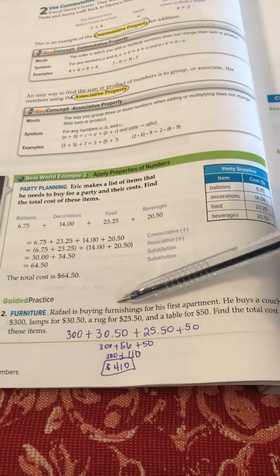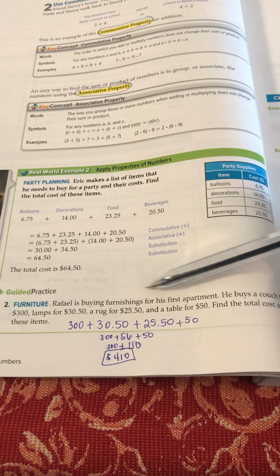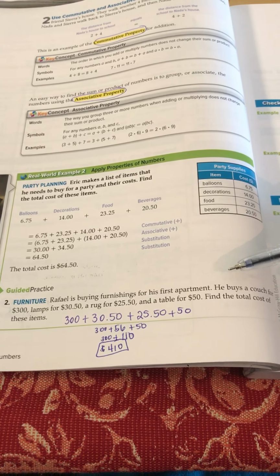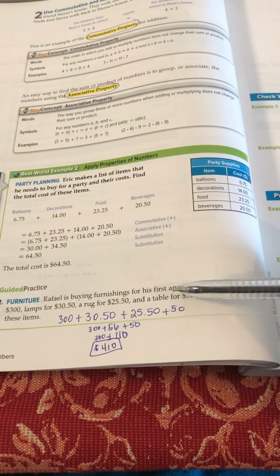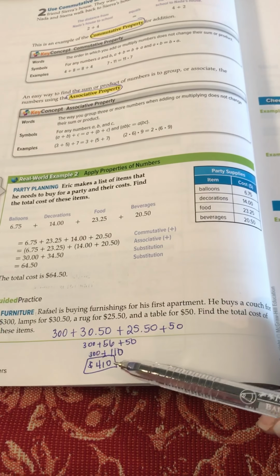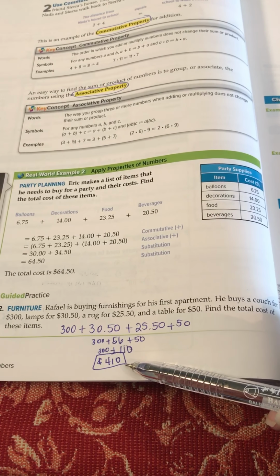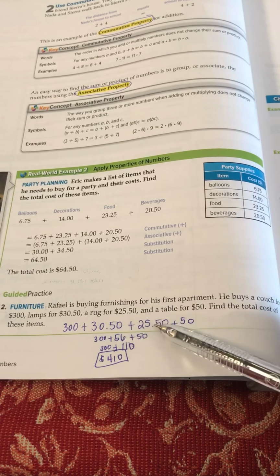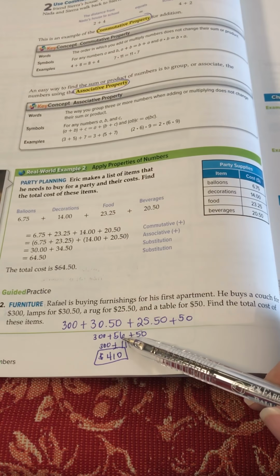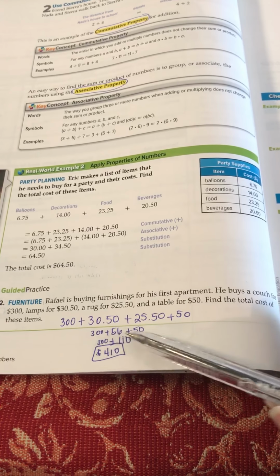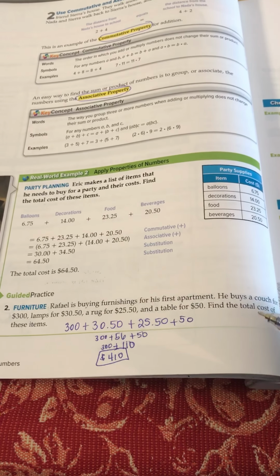And this one down at the bottom says Raphael is buying furnishings for his first apartment. He buys a couch for $300, lamps for $30.50, a rug for $25.50, and a table for $50. Find the total cost. So again, you have a calculator, so you can add all these together. What they wanted you to do is add the two things together to make it easier. So if I add these two that have decimals, I would get 56. And then I can add these two together to get 110, and 300 plus 110 to get 410. But you have a calculator, so do it in the calculator.